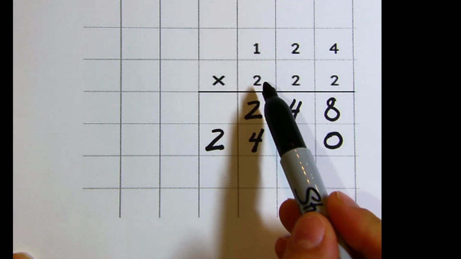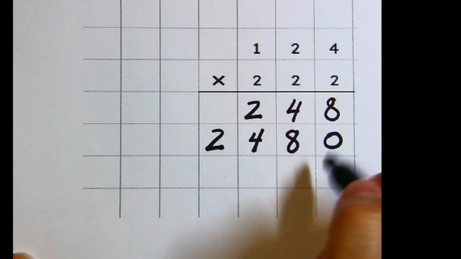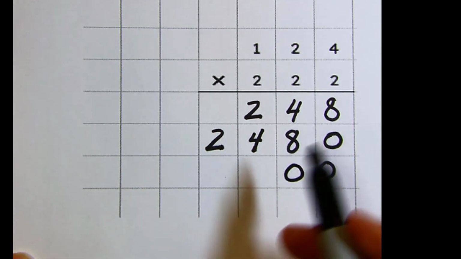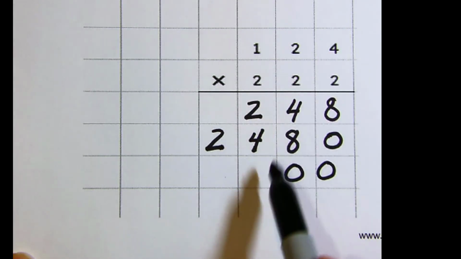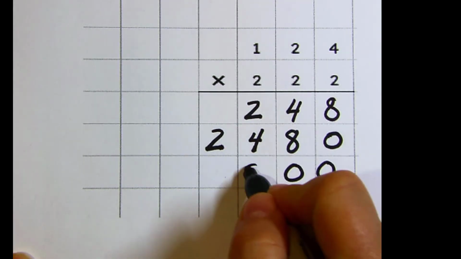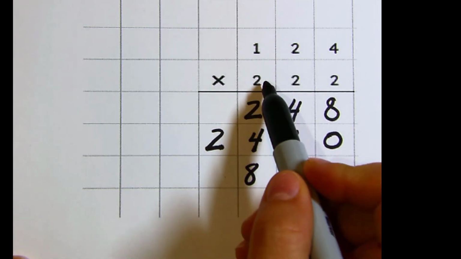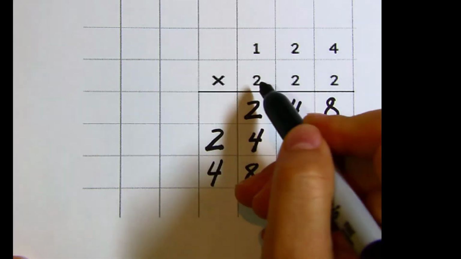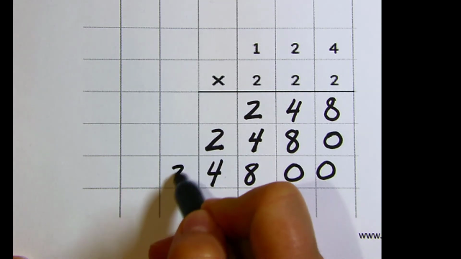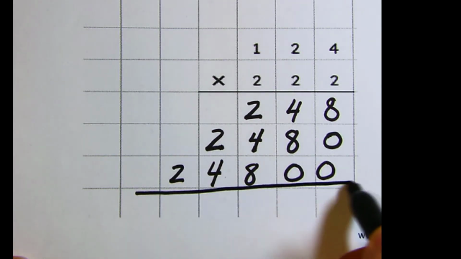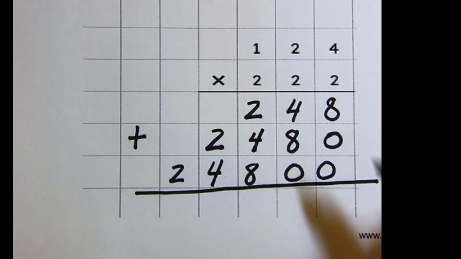Now I want to multiply 2 hundreds times 124. I move over 2. I add 2 zeros so I can start in the hundreds position. Hundreds times 1s is hundreds. 2 times 4 is 8. Hundreds times 10 is 1,000. 2 times 2 is 4. And then hundreds times hundreds is going to give me 10,000. 2 times 1 is 2. I can go ahead and add each of these three answers together.